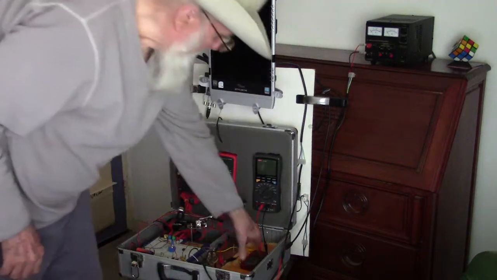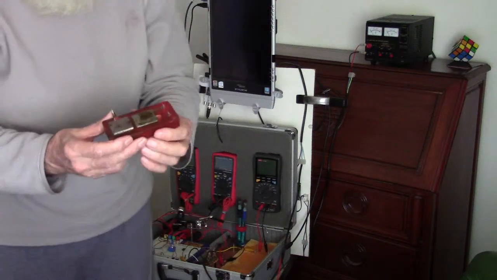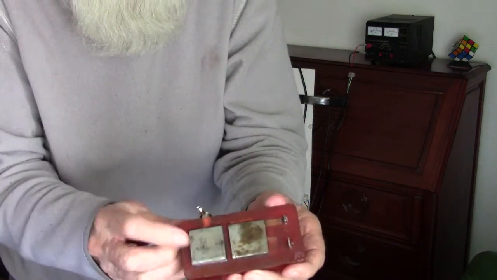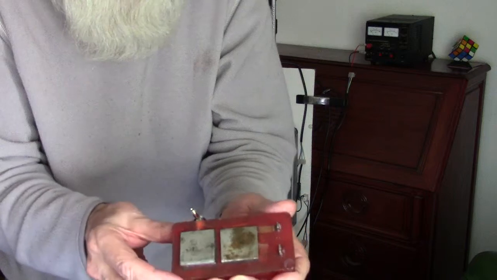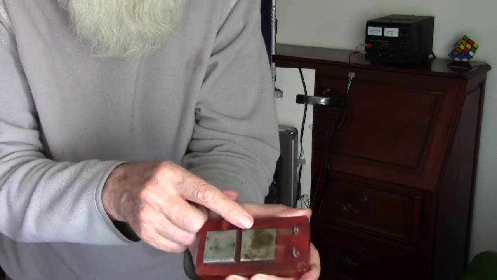Look, I wonder if the film could show this. This is the actual corrosion on here that's taken place. Remember, this is never polished. This is the cathode.